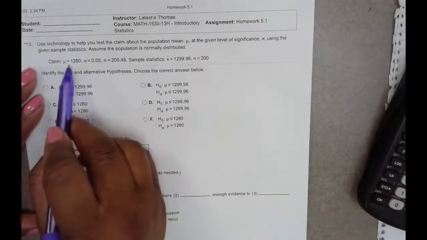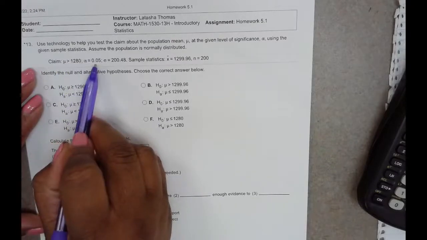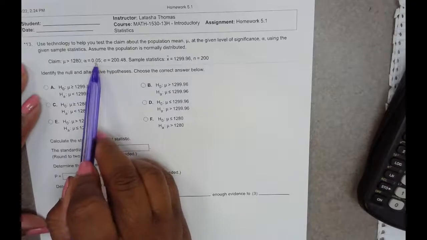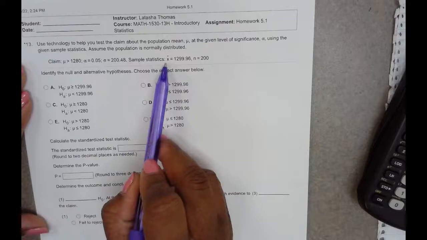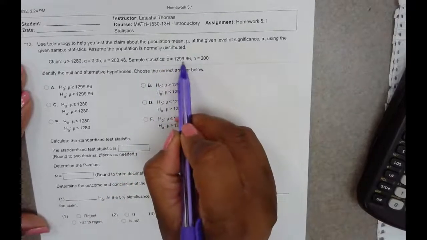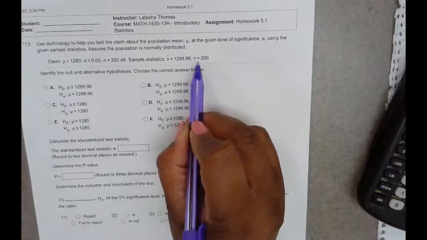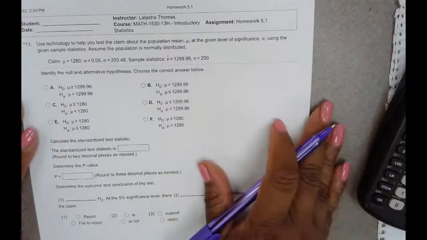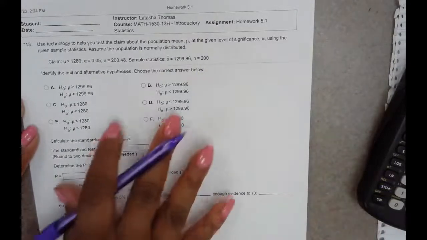So we have a claim that mu is greater than 1,280 at a level of significance of 0.05 or 5%, with a standard deviation of 200.48 and a sample mean of 1,299.96 with a sample size of 200.